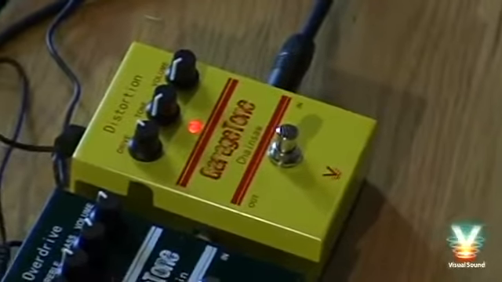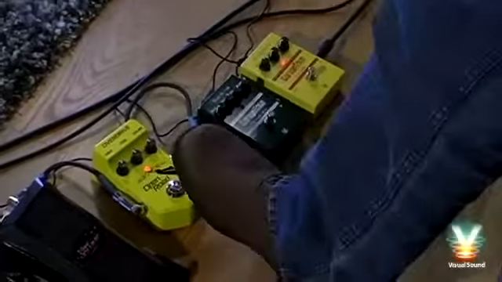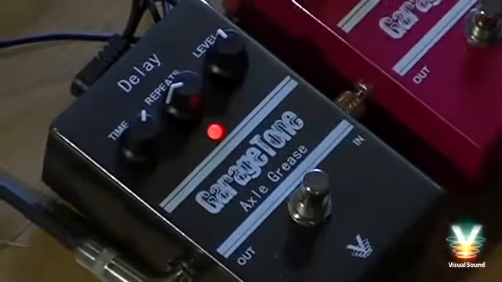Now, what I was using to get the additional sounds besides just the volume pedal, obviously it wasn't just a clean signal. I was going through the Garage Tone Chainsaw, going from there into the Open Road, the volume pedal, and then after the volume pedal having the Garage Tone Axle Grease delay pedal. That allowed me to have the delays repeat even after I pulled back the volume.